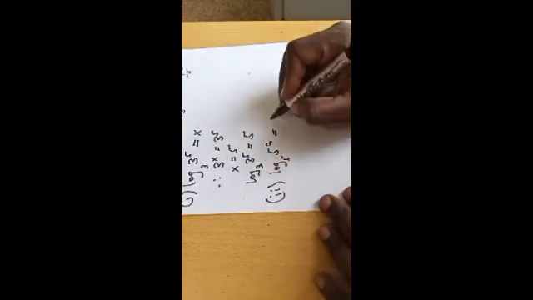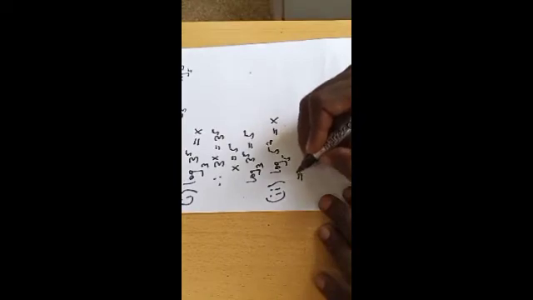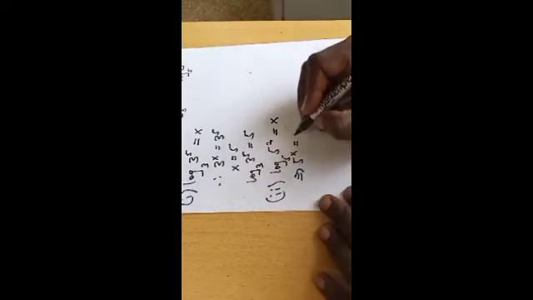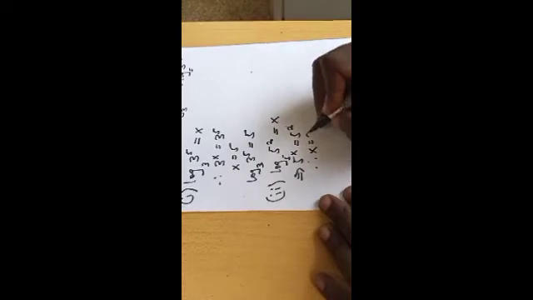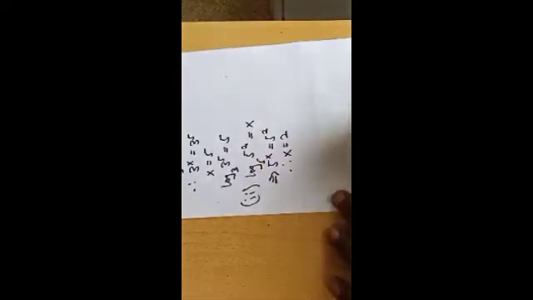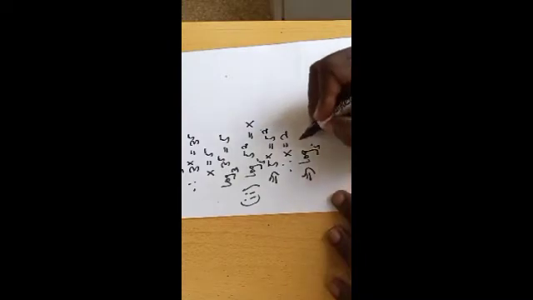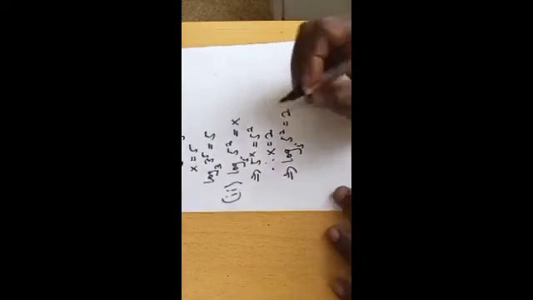This is going to give us our x. So let's say this implies 5 to the power x is equal to 5 to the power 2. Therefore, our x is equal to 2. So this implies log base 5 of 5 to the power 2 is equal to 2.